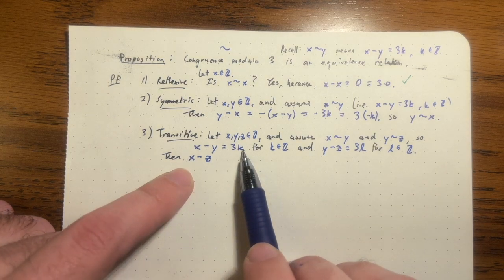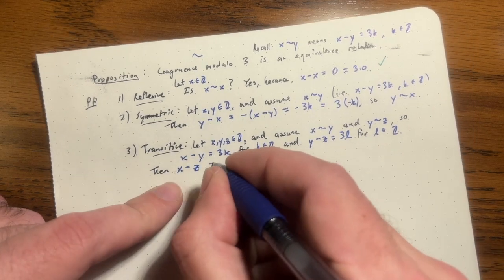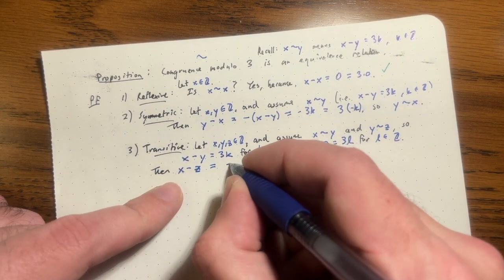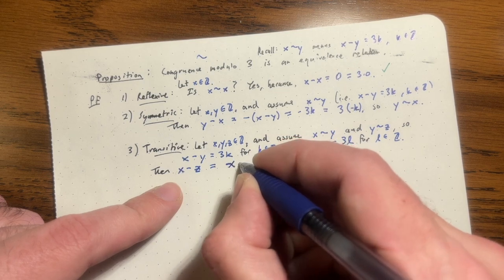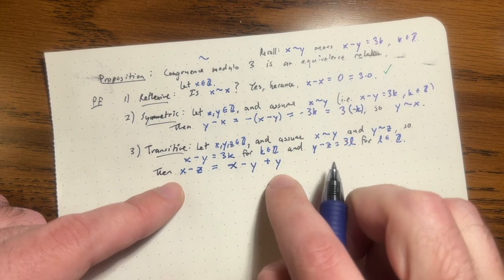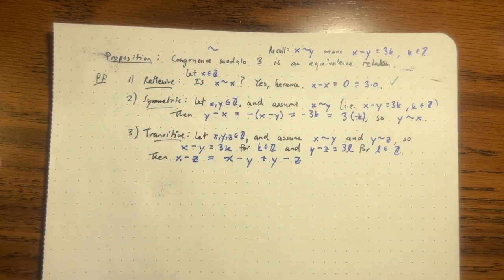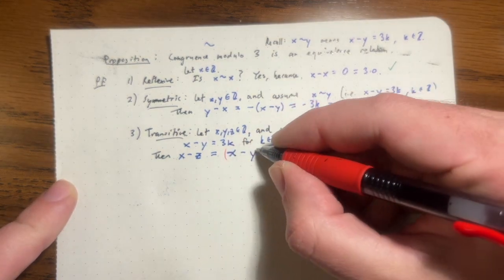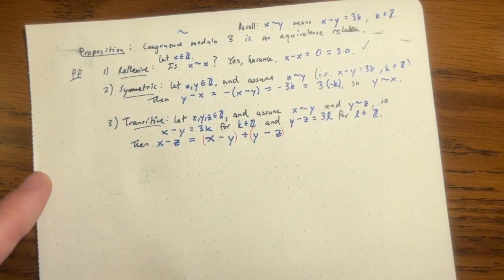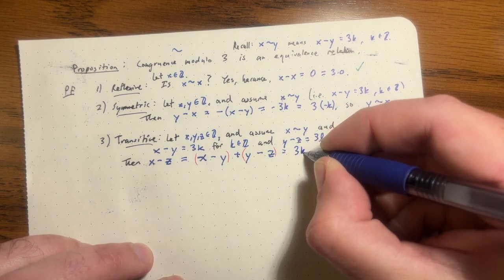And so I'm going to try to make these appear. I'm going to rewrite x minus z as x minus y plus y, that's just plus 0, minus z. Is this going to work? And now I see both of these things, right? x minus y and y minus z. And so x minus y is 3k.